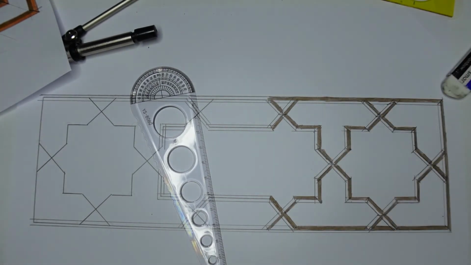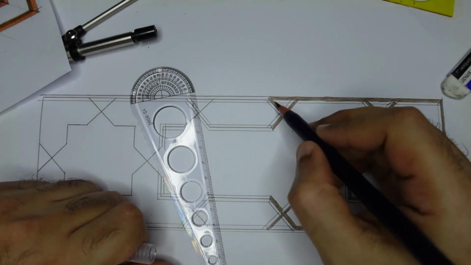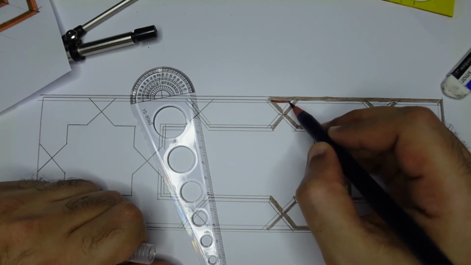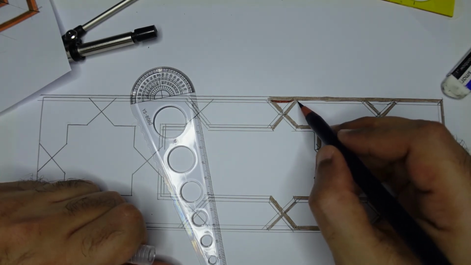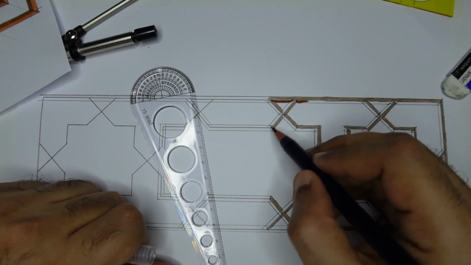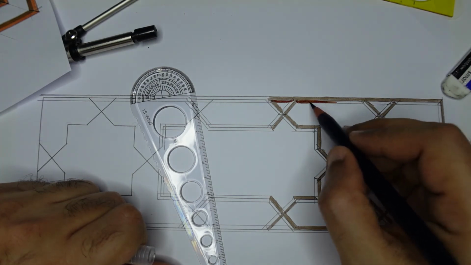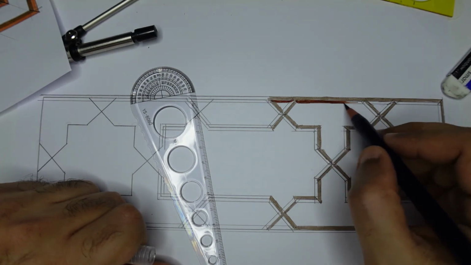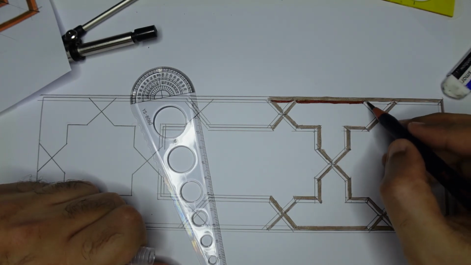Now I will shift to the darker shade, darker brown. I will color the remaining areas. I know that sometimes you will wonder why I don't go over the other direction, since they all will be the same color. It depends on the medium you are using for coloring.